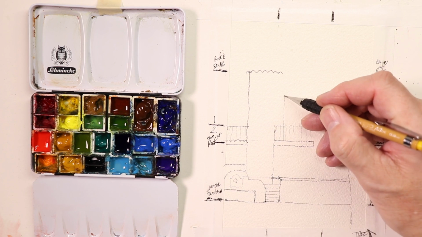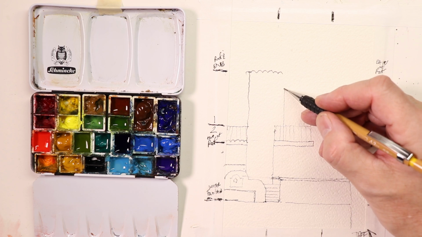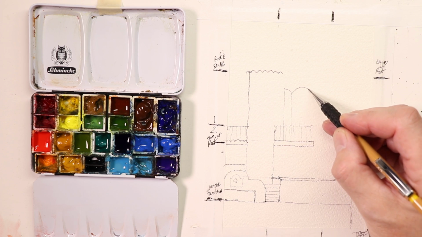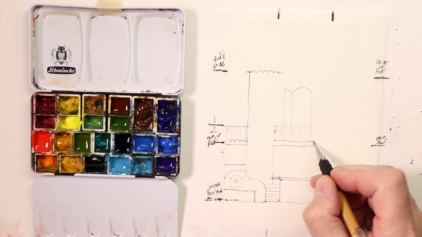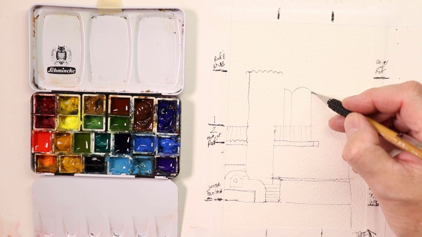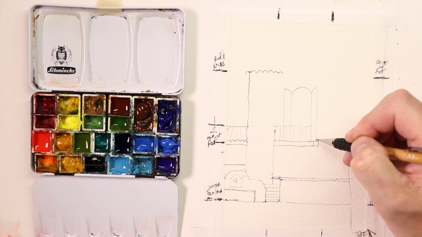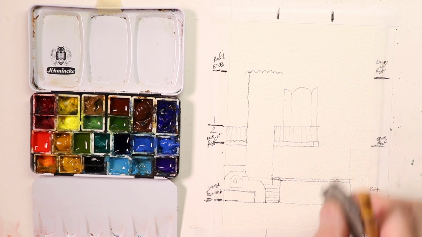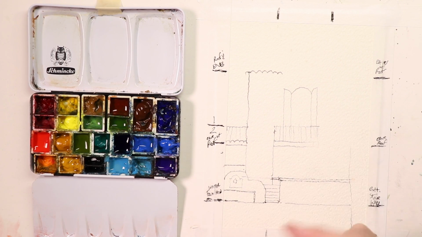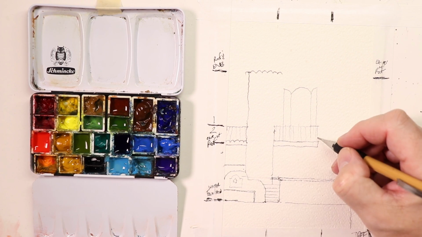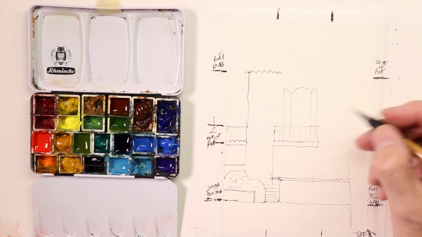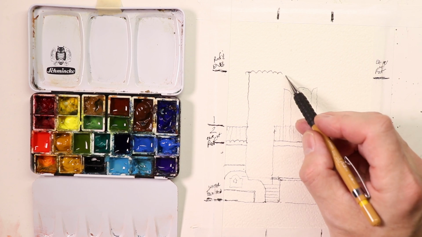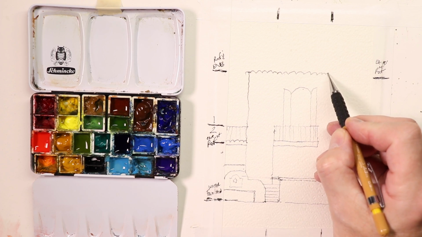Okay, then we have the arch doorway. Then I'll just erase a little bit there. Okay, that's there.